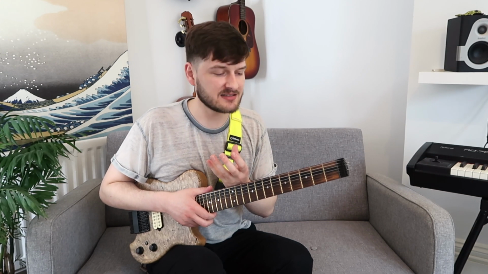And by combining octave displacement and chord rotations, we pretty much have covered every possible chord voicing on the entire neck. And by that stage, you can just see all the chords everywhere on the neck. And that goes to show you just how powerful chord rotations and octave displacement can really be to mastering your chords.